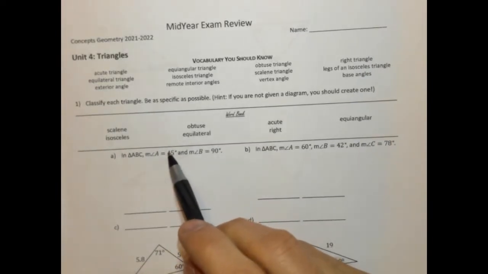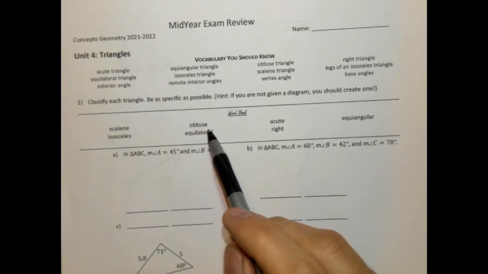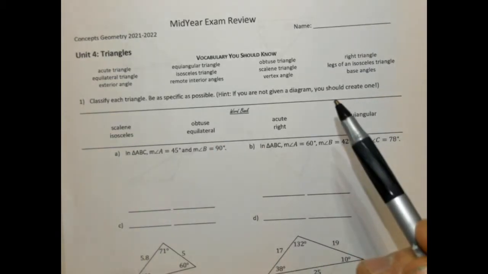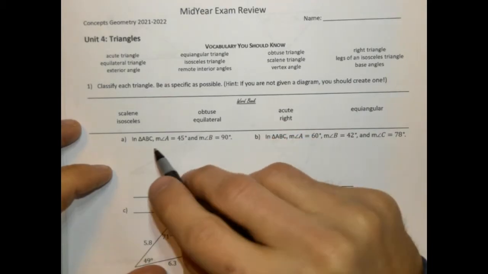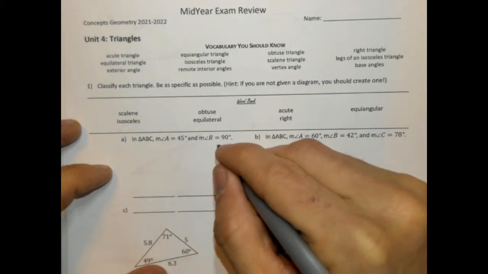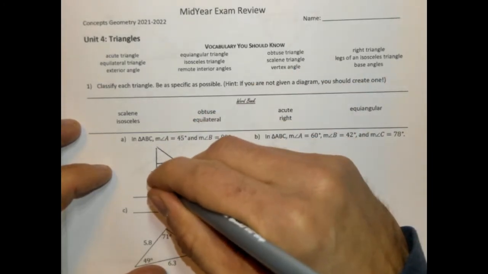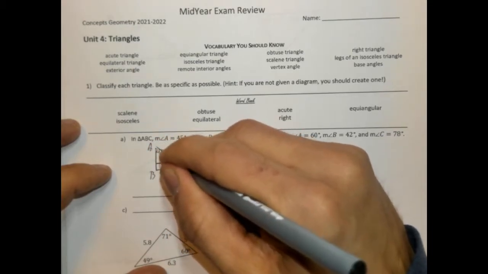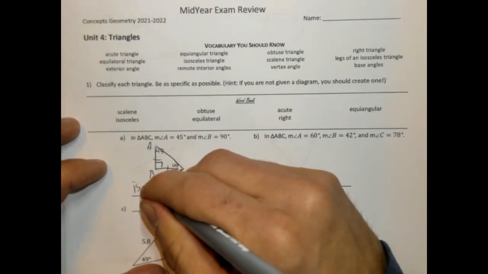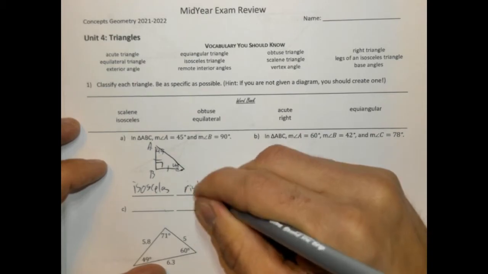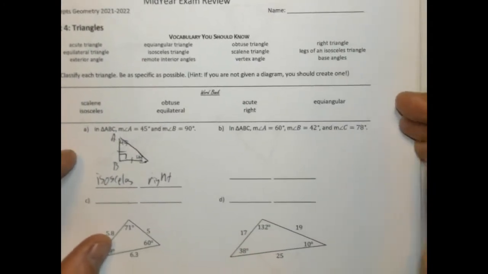Classify each triangle, be as specific as possible. There's no picture here, so we'll just draw one. Triangle ABC, A is 45, B is 90. If one angle is 90, we know it's a right triangle, so that's going to be B. A is 45, which means this has to be 45, so it's an isosceles right triangle. I wonder if a picture got cut off, but I think it's forcing us to draw it, which is fine.